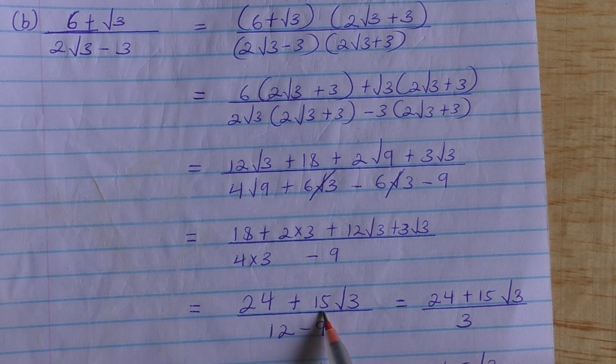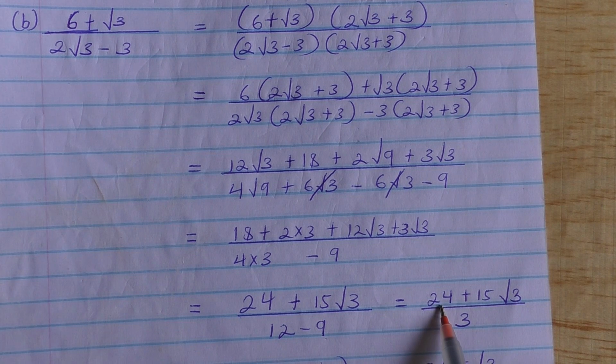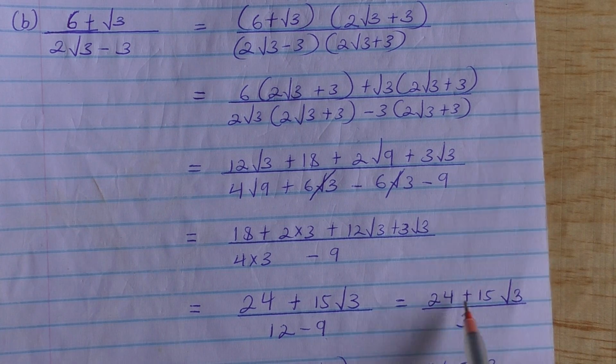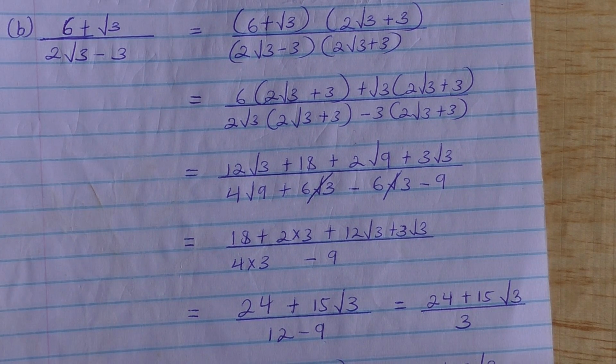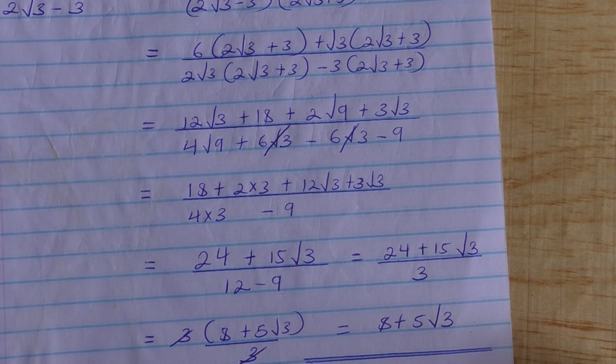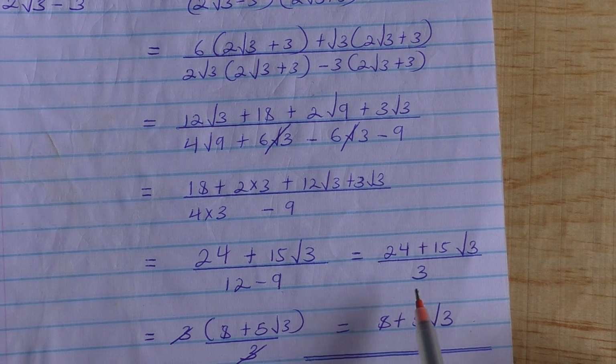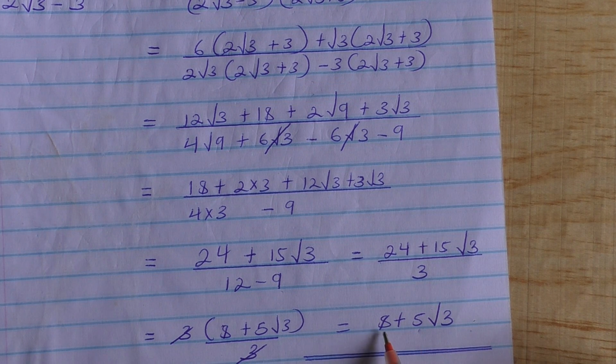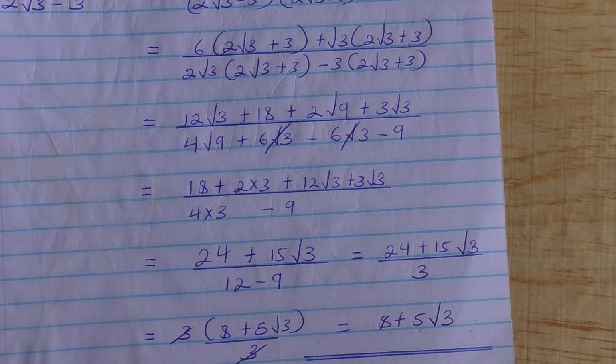24 plus 15 root 3 over 12 minus 9, which gives us 24 plus 15 root 3 over 3. But the 3 can divide the 24 and the 15, so we simplify that. When you divide 24 by 3, you end up with 8, and when you divide 15 by 3, you end up with 5. So that gives us the final answer as 8 plus 5 root 3. So that is how we rationalize surds.